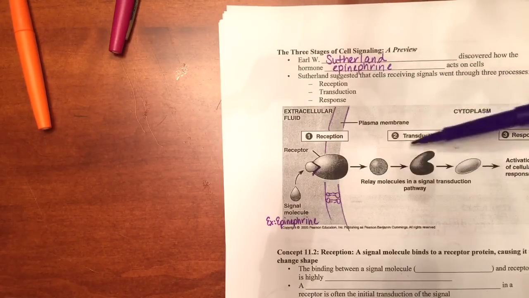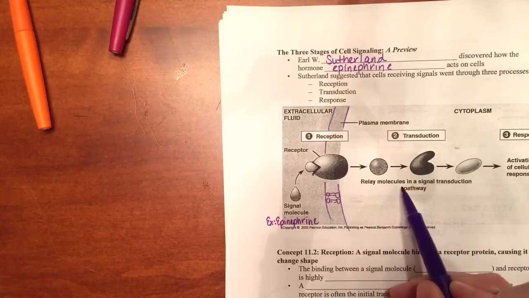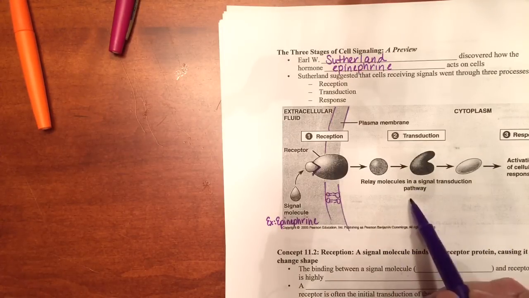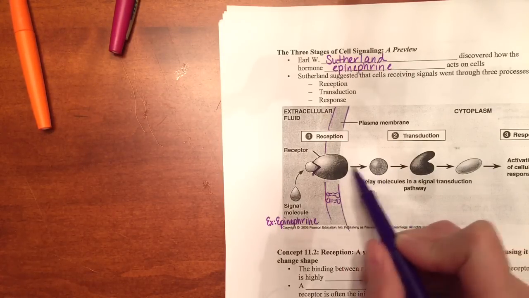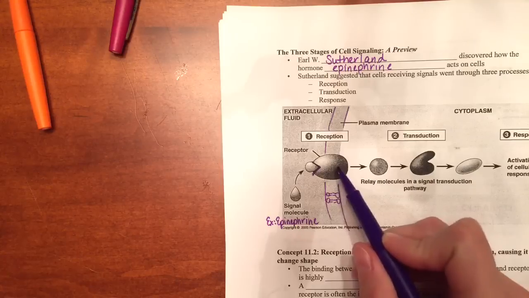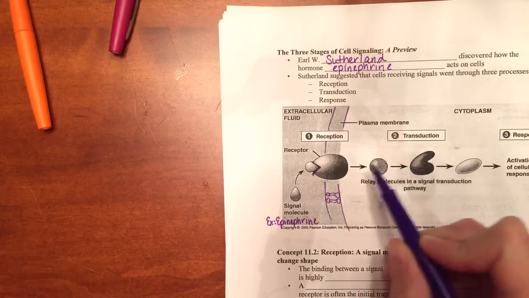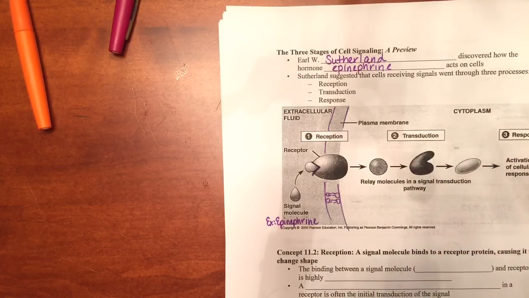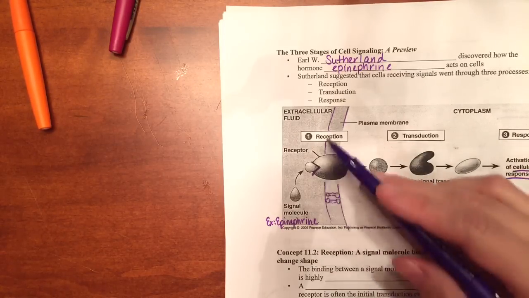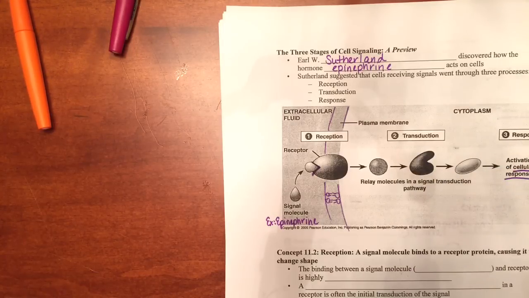And so you get that transduction pathway that I was talking about yesterday. Relay molecules in a signal transduction pathway. This molecule can cause changes, reactions to occur in the cell. Sometimes this is an enzyme that causes certain reactions to happen, and so you get this pathway of reactions that occur, and at the end you get the activation of a cellular response, and that's your response. So we have our reception, our transduction pathway, and our response at the end.